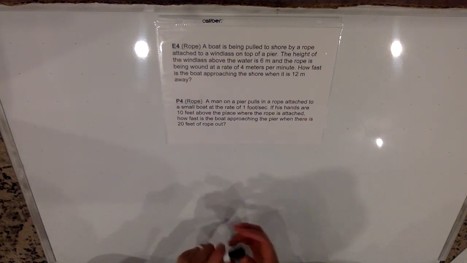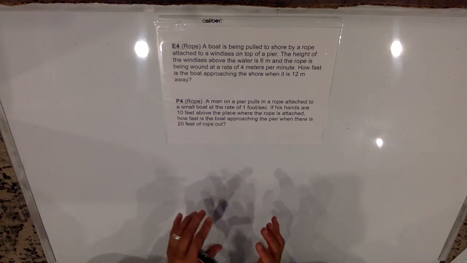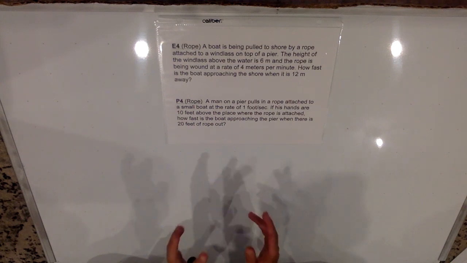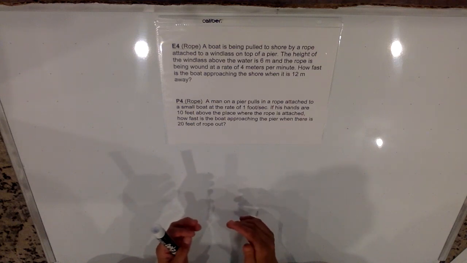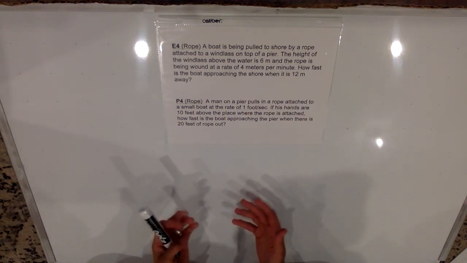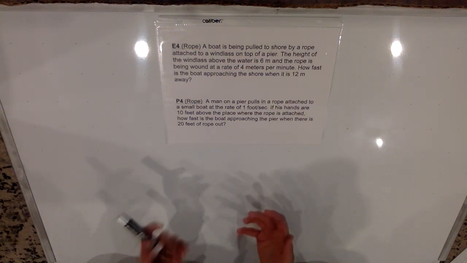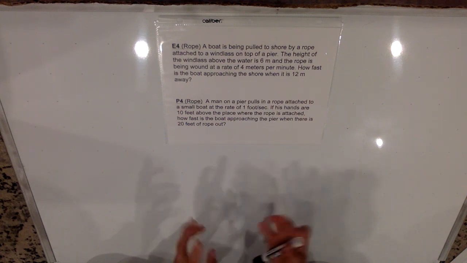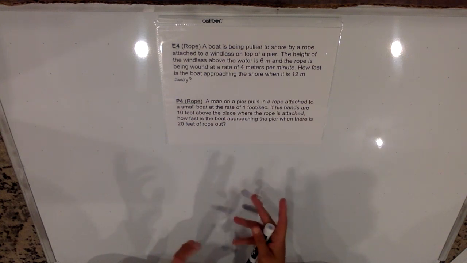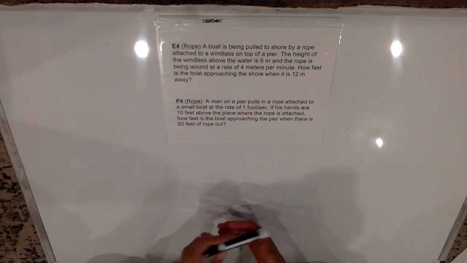Alright, so example 4. A boat is being pulled to shore by a rope attached to a windlass on top of a pier. I'm going to preface this with the fact that I have no idea what a windlass is. I figured it out by context clues. Sometimes you'll find in problems like this that there's language that, unless you're someone who spent your spare time yachting, which I am not, or sailing, which I am not, makes these sorts of questions more difficult. Take a deep breath, try to ignore that, and just picture that it really doesn't matter. It could be a thingamajig, who's-y, what's-it. Try to picture the description as best as you can.